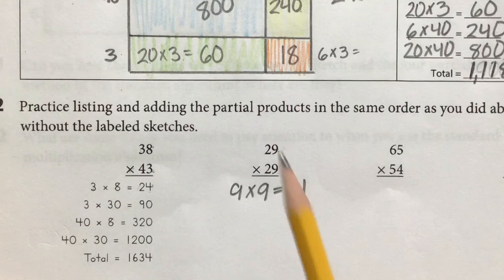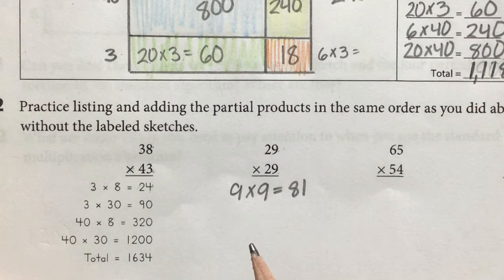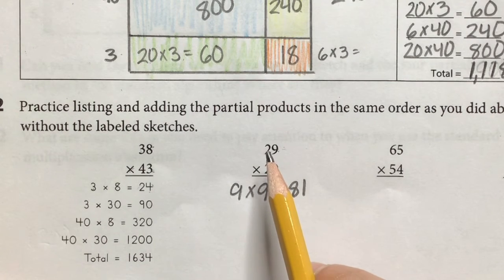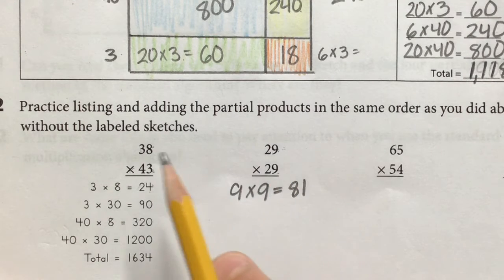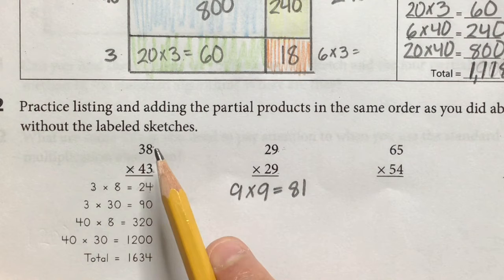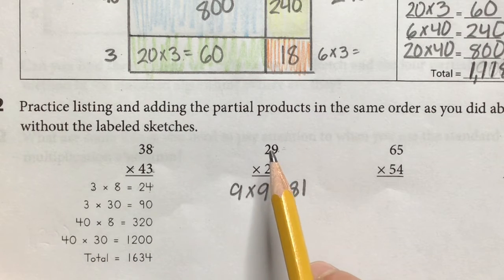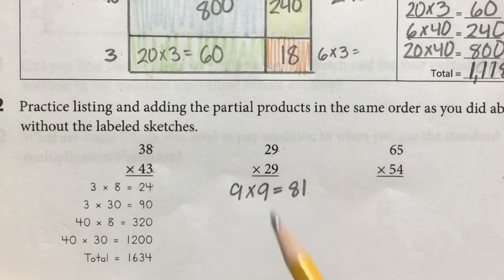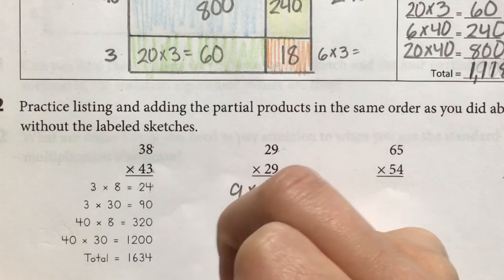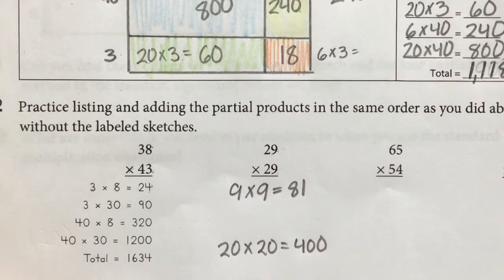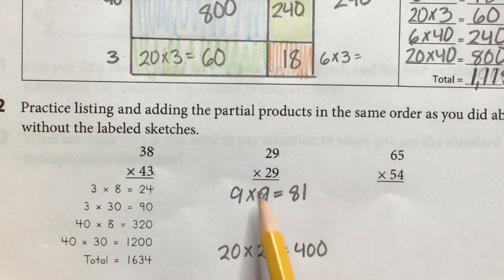Okay, now I know the very last partial product is going to be 20 times 20, because you can see that this is 29, 29. Right here in the example, it's 38 and 43. So the last partial product will be 40 times 30. The last partial product will be 20 times 20. I'm going to write that at the bottom. So I have the ones and I have the very last one. Now I just need the two partial products in between.